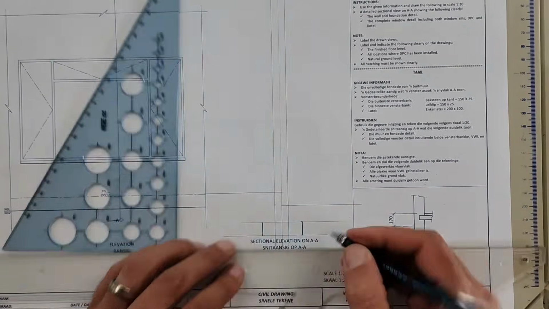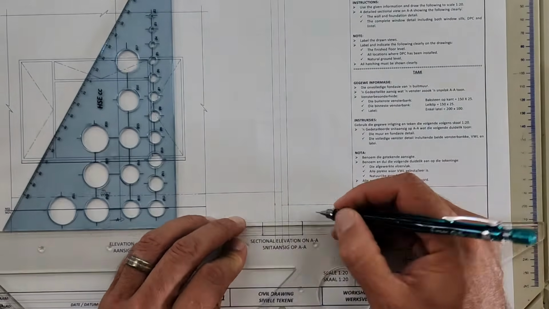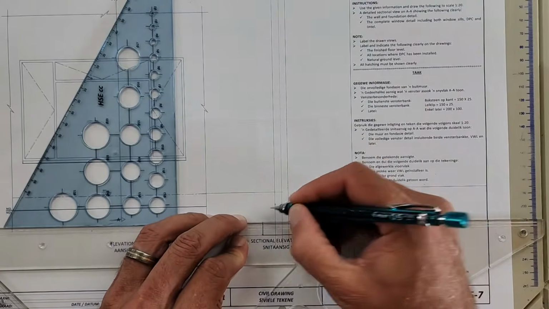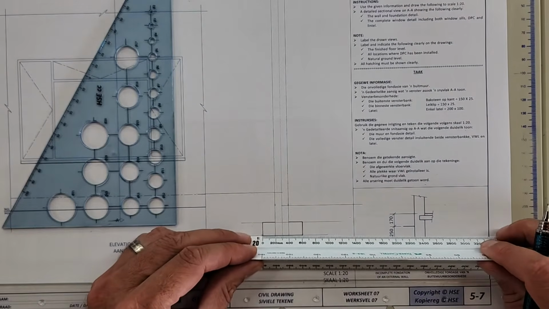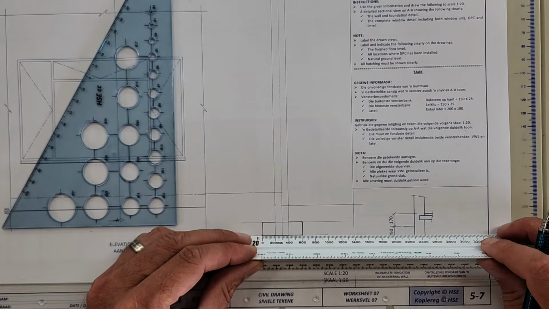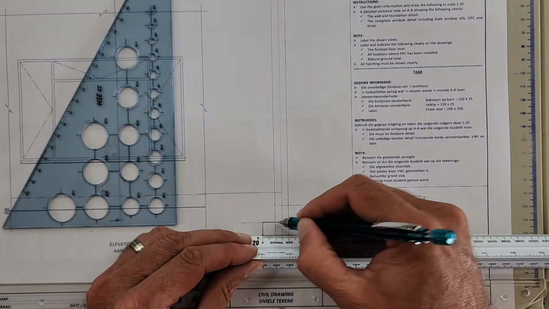You can start drawing that in. People, I'm not thinking any measurements out of my head here. I'm using that which is given to me. Did I measure that correctly? Okay, a little bit of accuracy. That should be exactly that size.